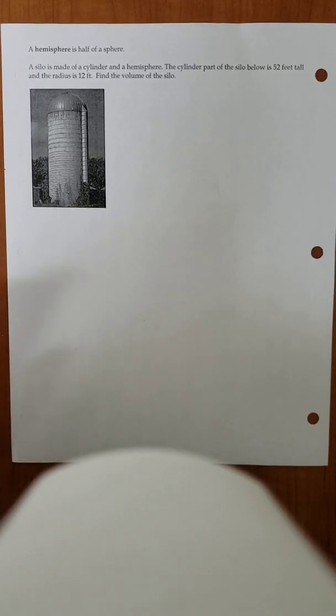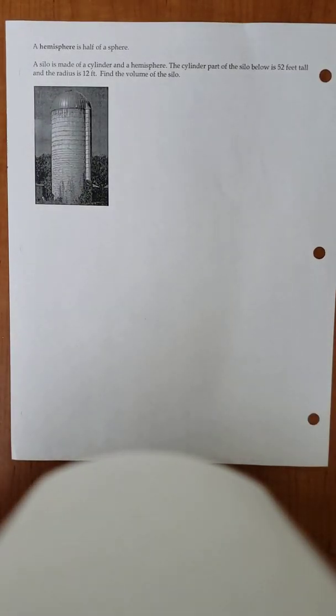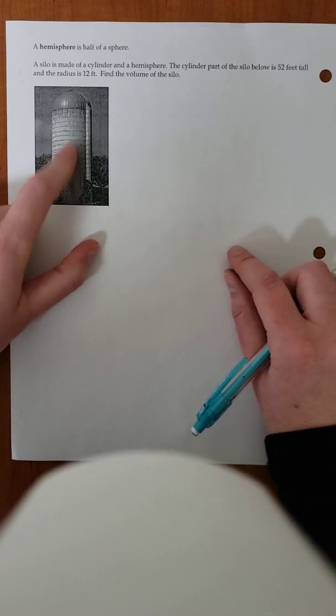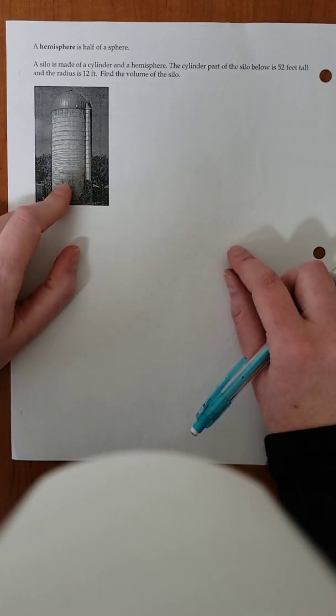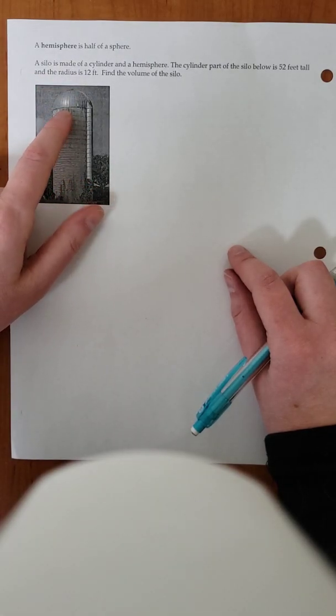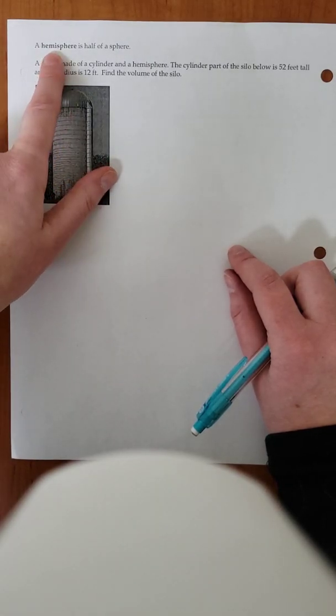All right, I am back for the back side of this lesson on spheres. And so we've got a couple things going on in this problem here. We've got a silo. Hopefully you all know what a silo is. And it's made of a cylinder. So we all know how to find the volume of a cylinder. We did that a couple lessons ago. And then we've got on top half of a sphere, which is known as a hemisphere.